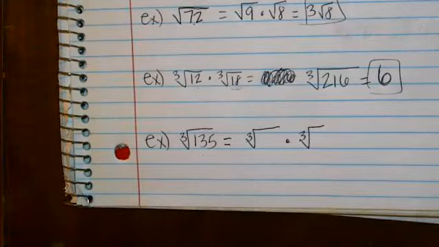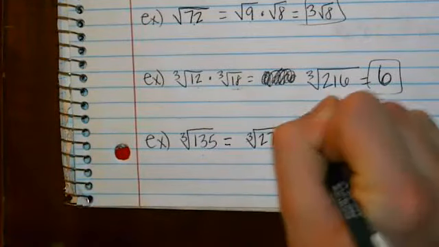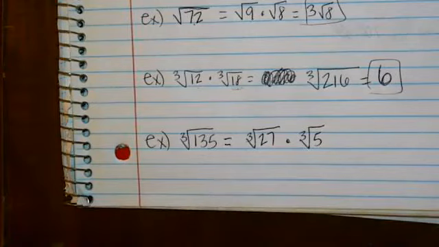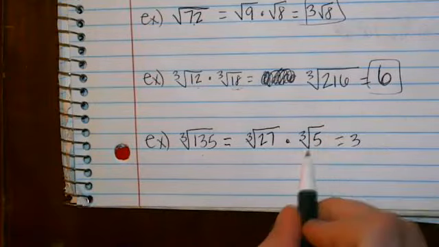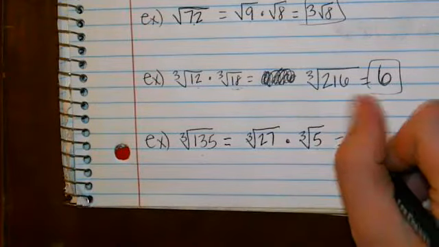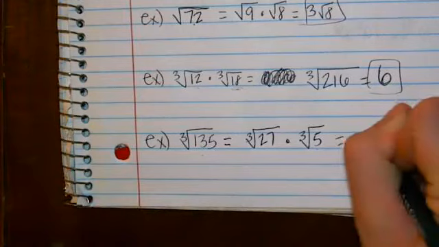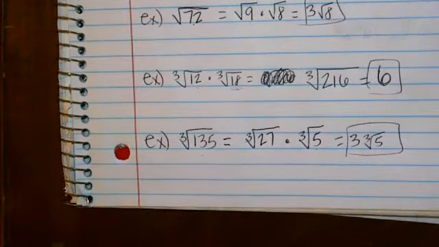135 is not evenly divisible by 8. So then we start with next 27, because 27 is 3 cubed. So we see is 135 divisible by 27, and it is. It's 5. So let's go ahead and go with that. We're going to break this up by 27 times 5. The cube root of 27 is 3. There is no whole number cube root for 5. So we leave that in its cube root and move on.